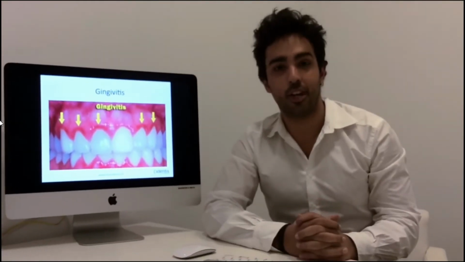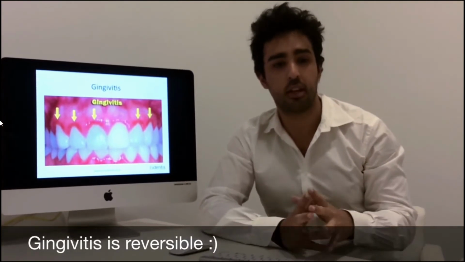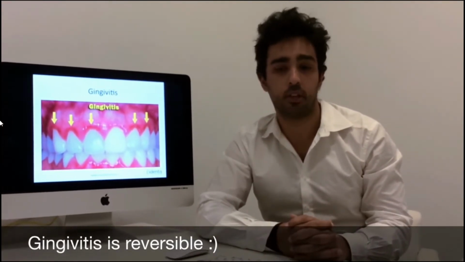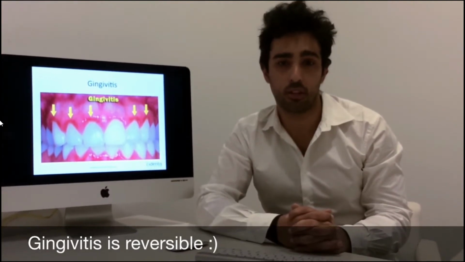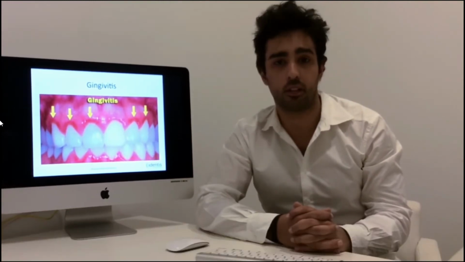The good thing about gingivitis is it's reversible. If you first start to see blood when you're brushing your teeth and when you spit out the toothpaste, it's time to go and see a dentist, because after a professional clean, your gums can revert to the healthy state they were once in. But you also need to maintain good oral habits not to go back to gingivitis.